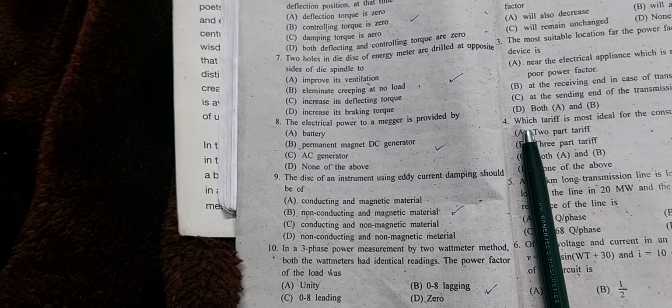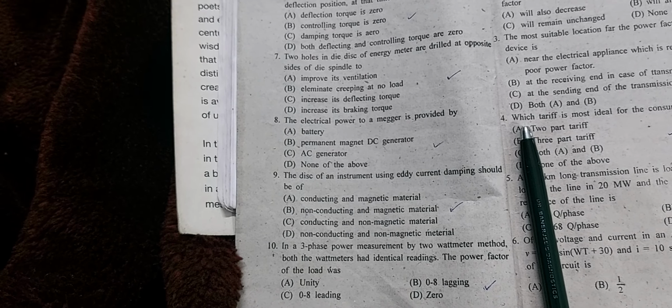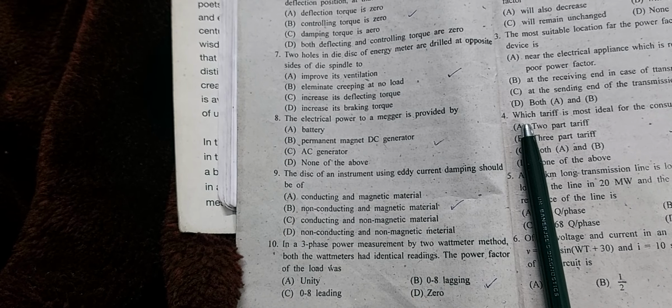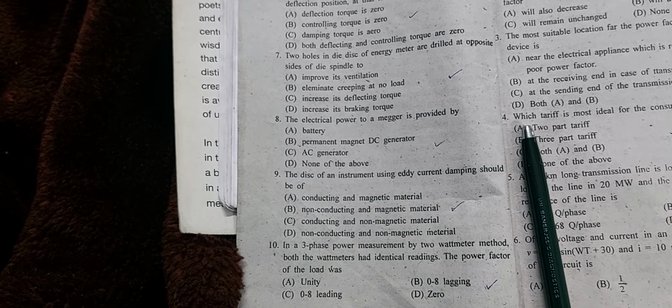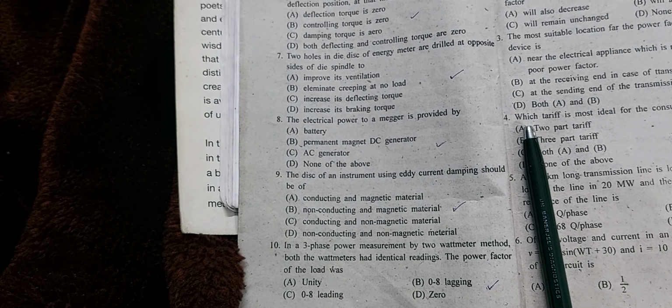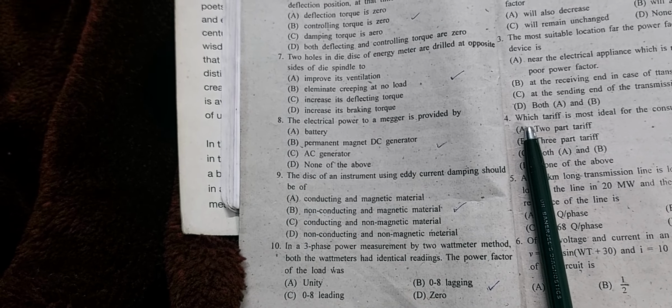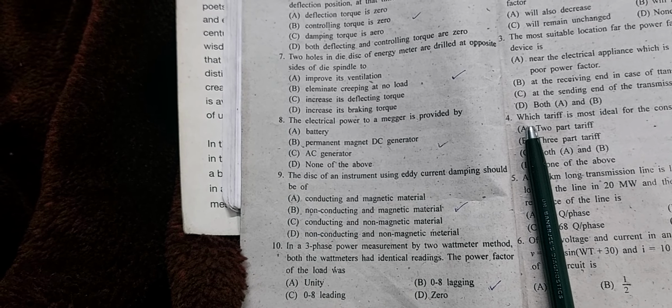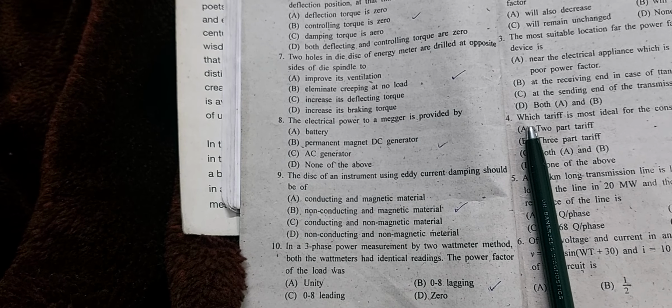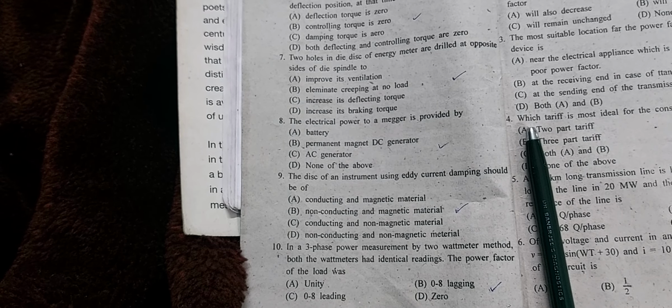And from power factor 0.5 to unity, where the readings of wattmeter 1 and wattmeter 2 were both positive, where wattmeter 1 reading was greater than wattmeter 2 in case of lagging. Now this will change.